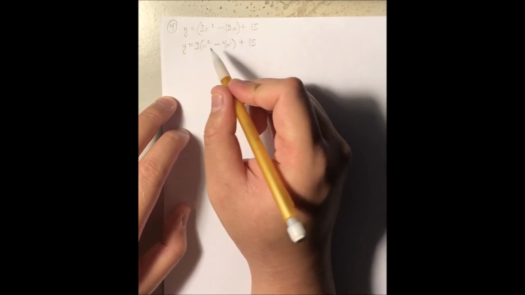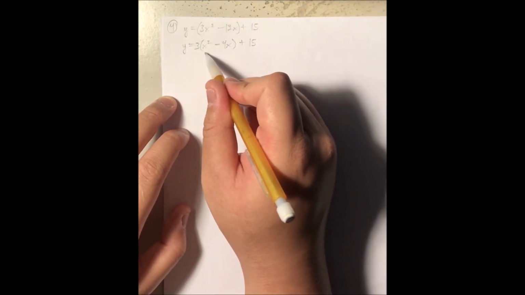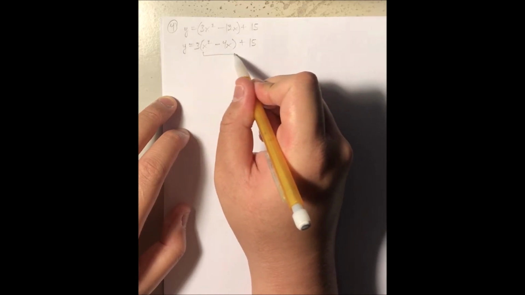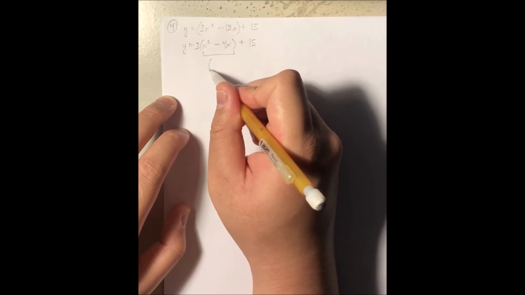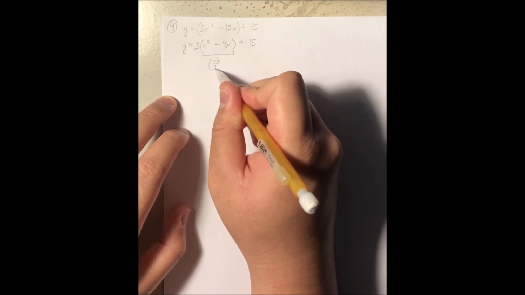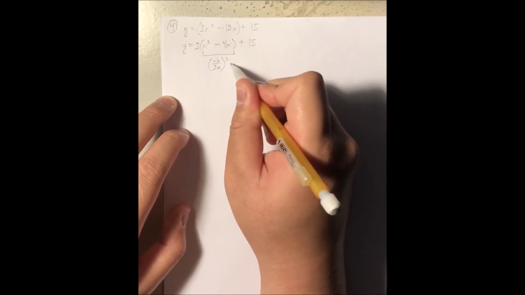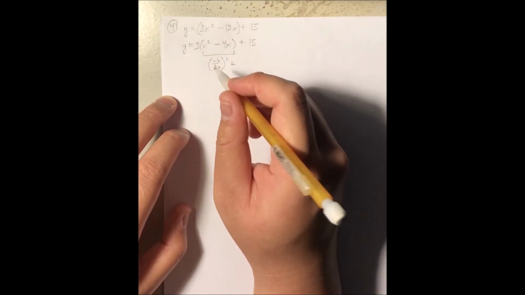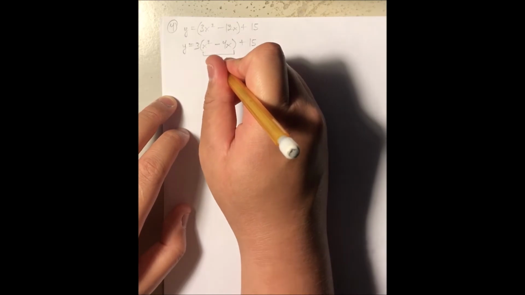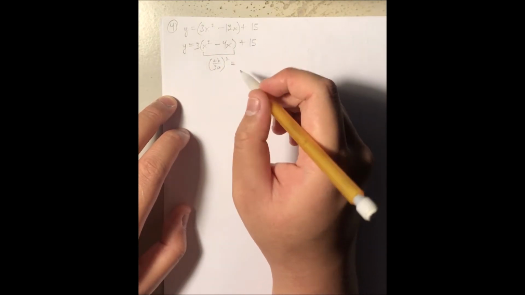Now the next step is that for this parentheses, I'm going to use this little formula called negative b over 2 times a and then square. Okay, well, it's not negative b, positive b, my bad. Positive b over 2 times a, squared.